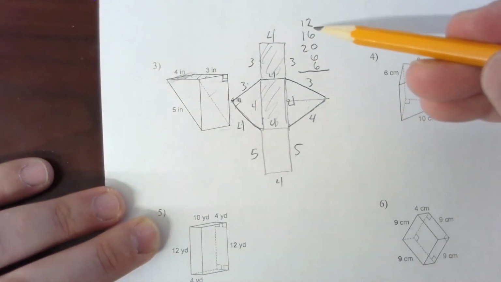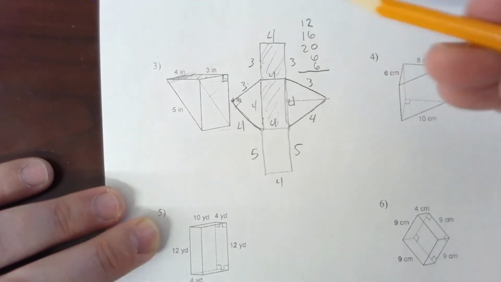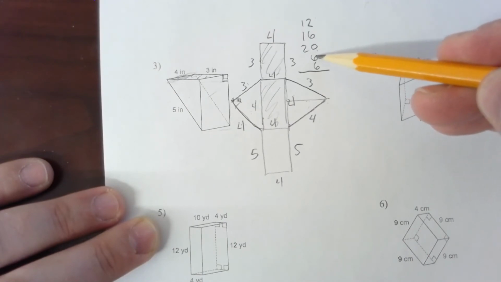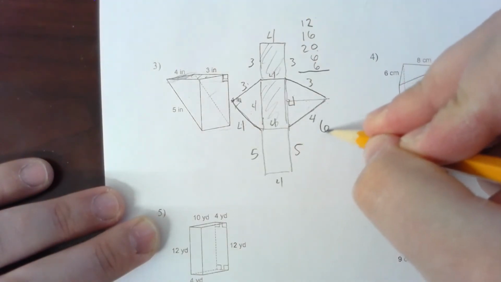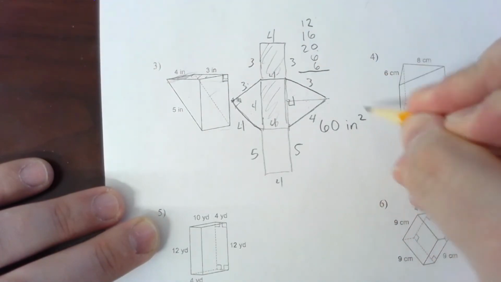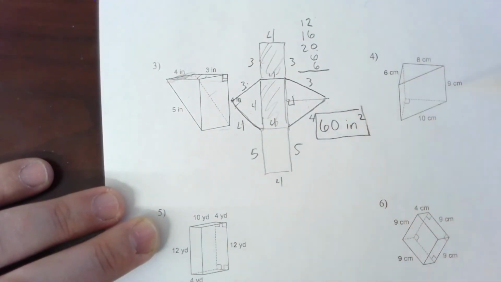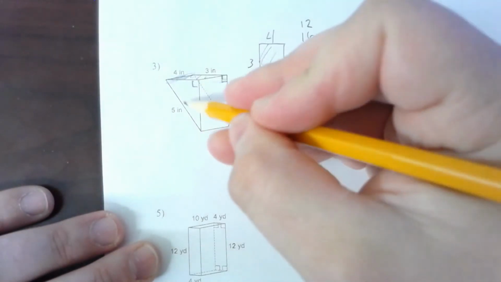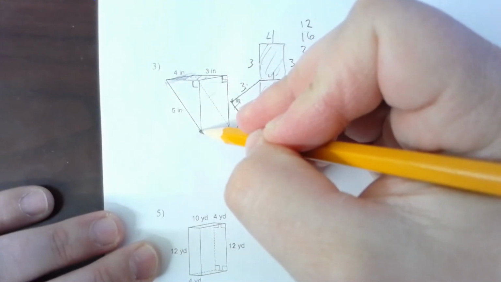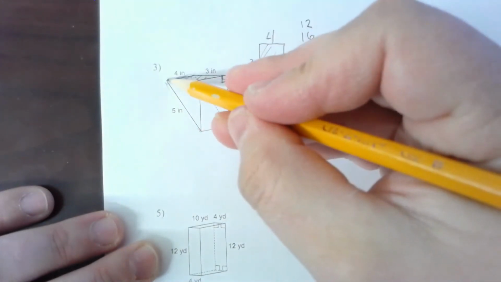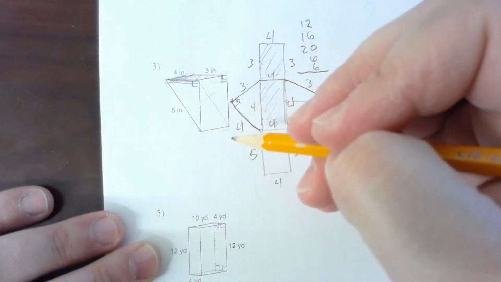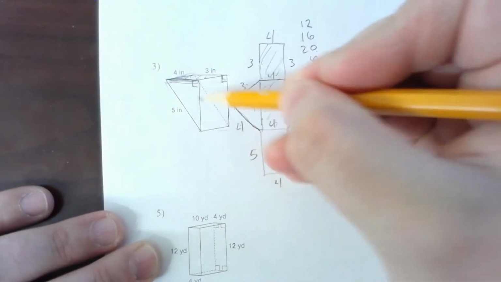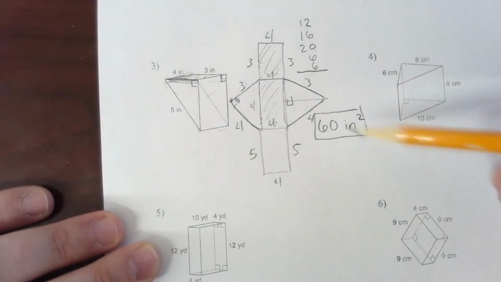Okay, and so I can add all of these together. 12 plus 16 is 28, plus 20 is 48, plus 12 is 60. So I get 60 square inches for this one right here. I just recognize that there's a right angle right here, and since this is 5 and this is, whoa, this side is 3. This side is 3. Oh, but that side is 4. Okay, yeah, we're still good. So that's what I'm getting.